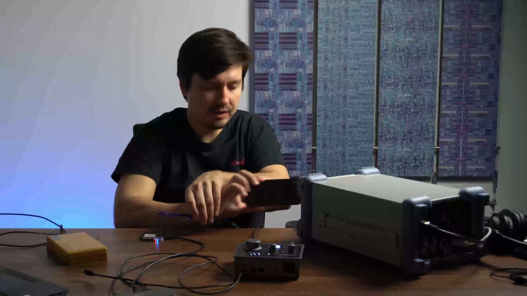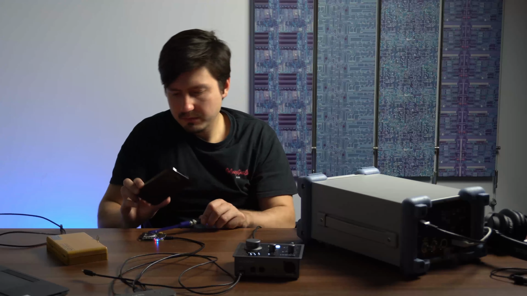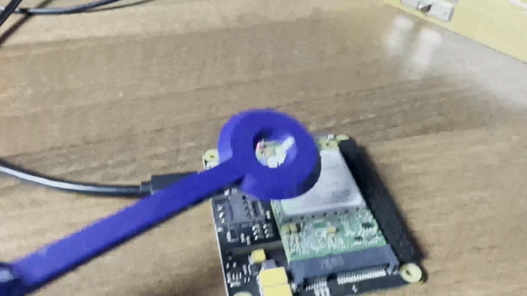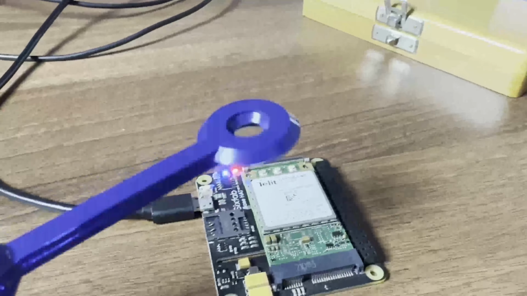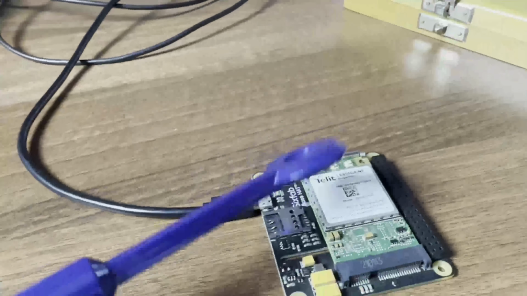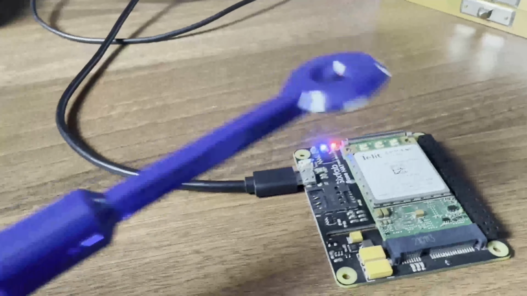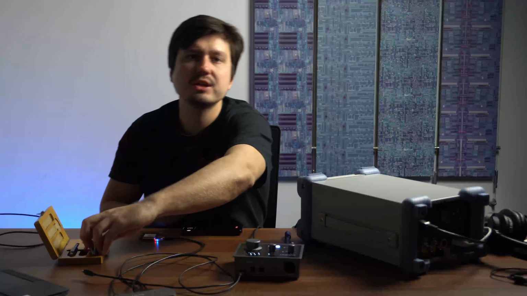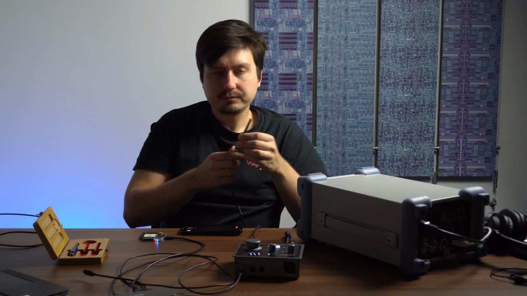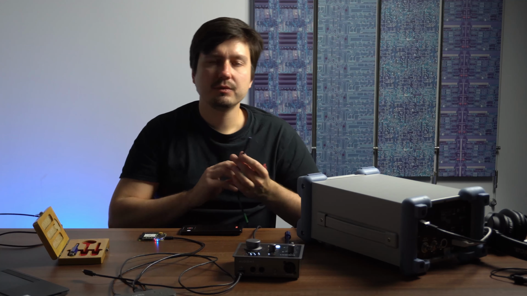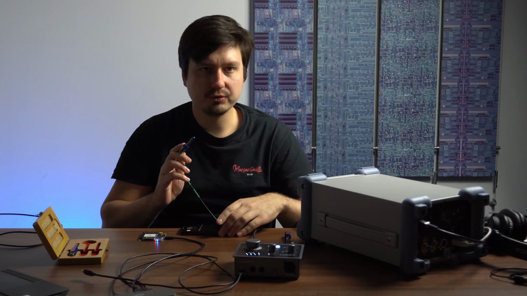So what we can do now is we can change our probe. Rather than using a magnetic field probe, we can use an electric field probe, and let's see what happens. So I'm going to begin with a broadband electric field probe, and then we will switch to the narrowband electric field probe.